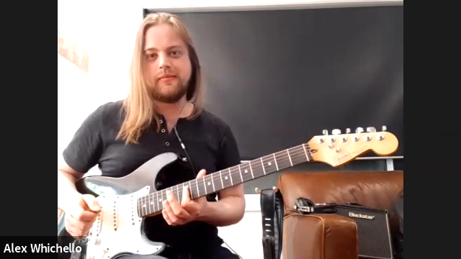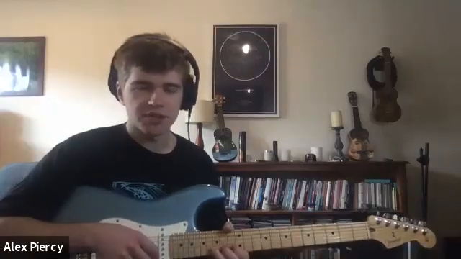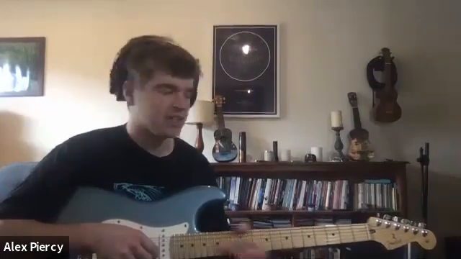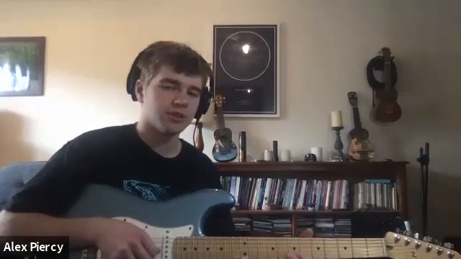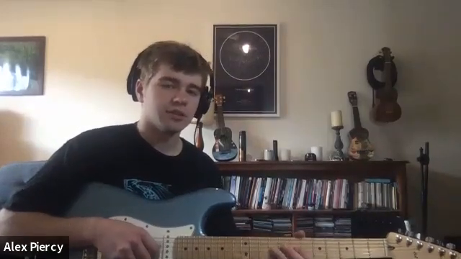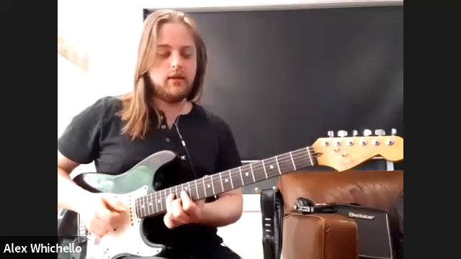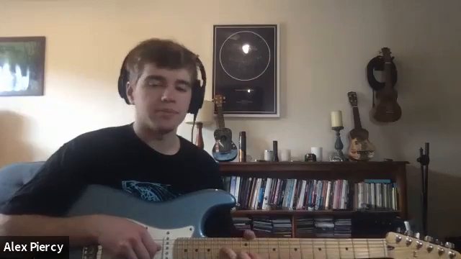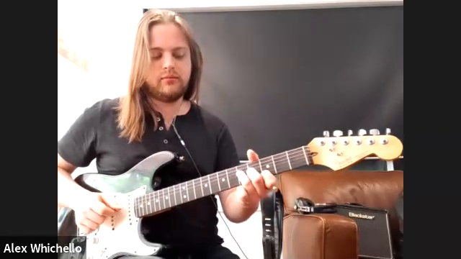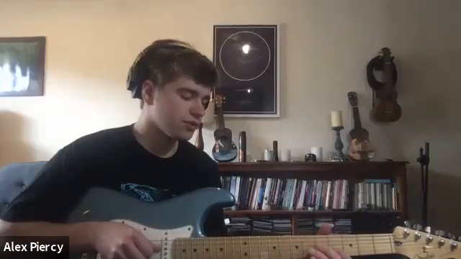Okay. And that was just using the same shapes, but starting on a different one. Yeah. So these would be your C shapes, then you get F shapes. So we start on root position in F. Then G, say a second inversion.